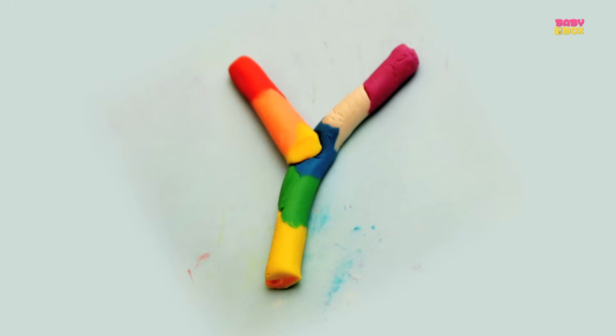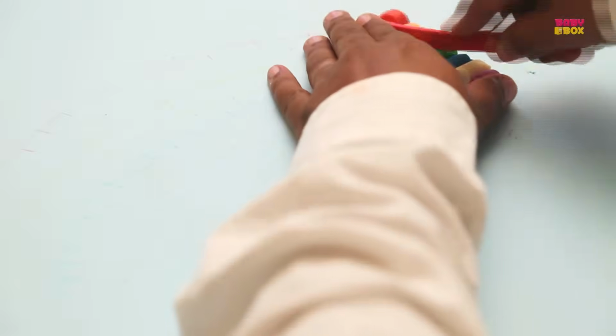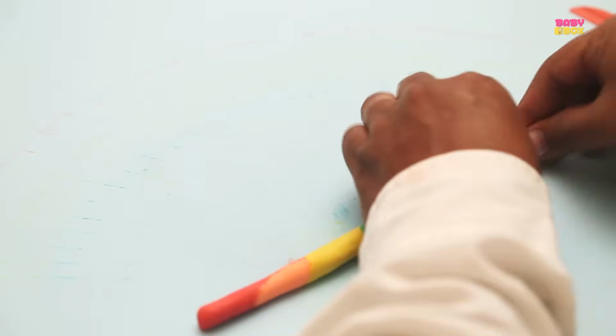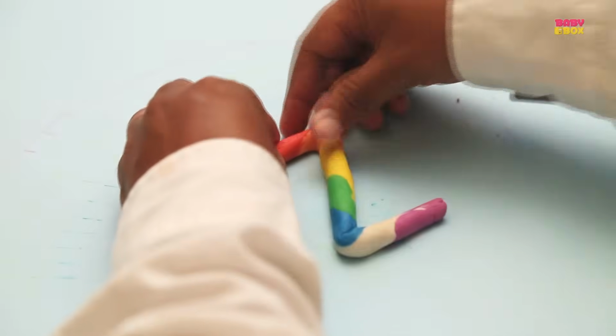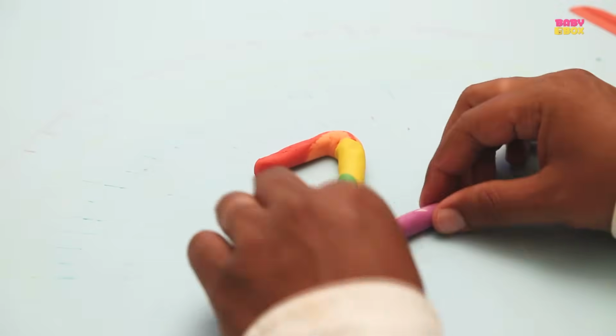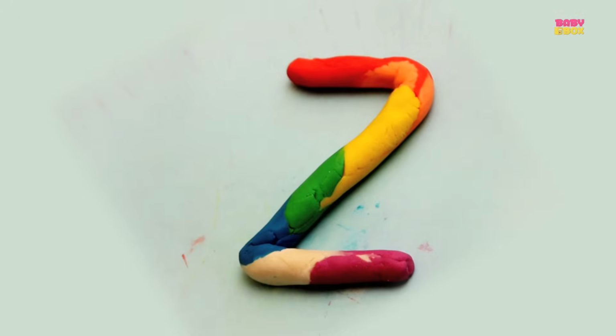Here comes the letter Z. Z is for zebra, zebra. Z is for zoo, zoo. Z is for zero, zero. Z.